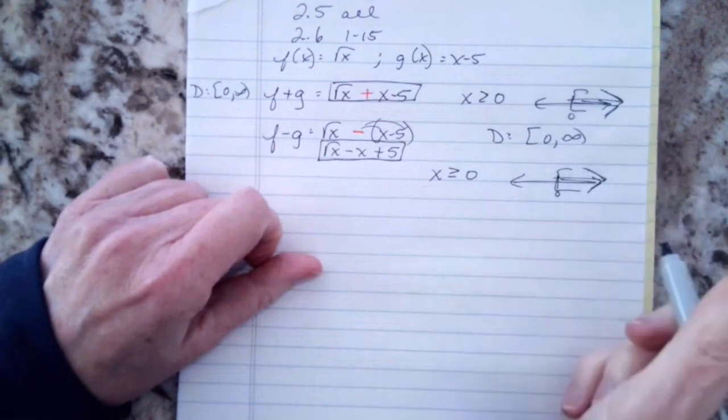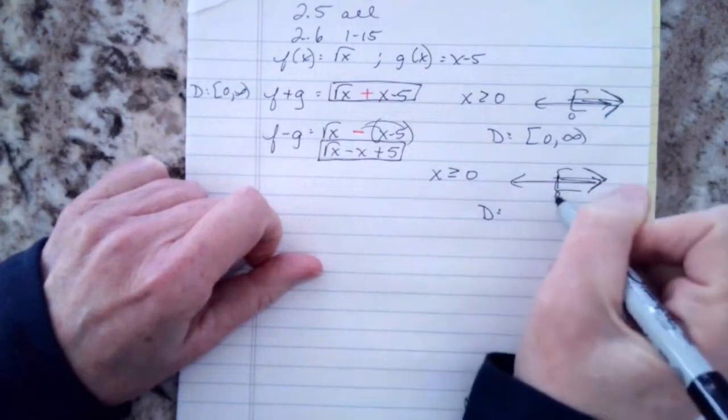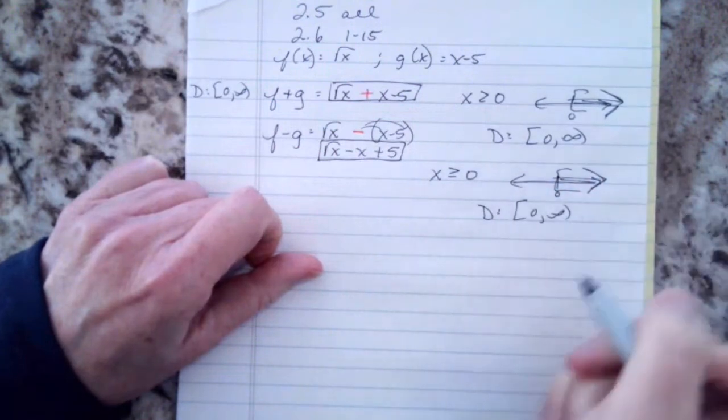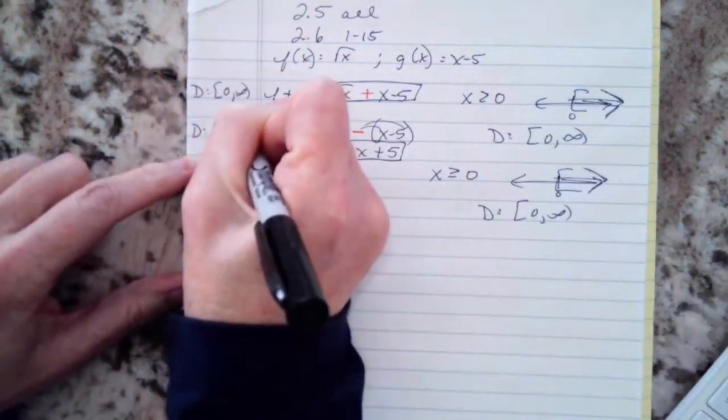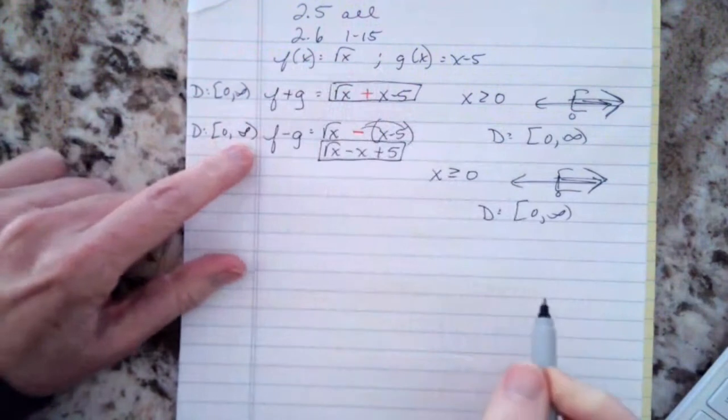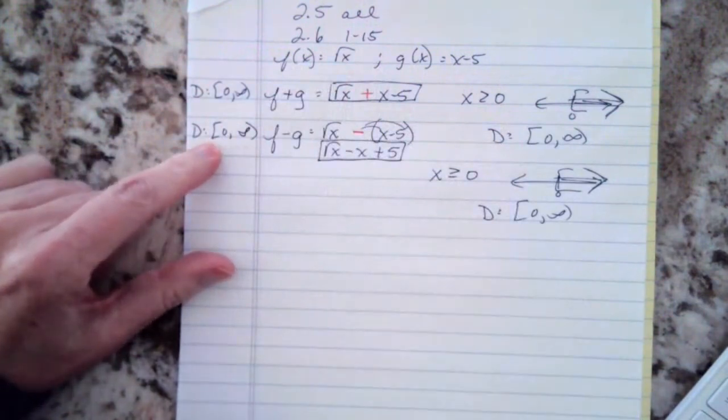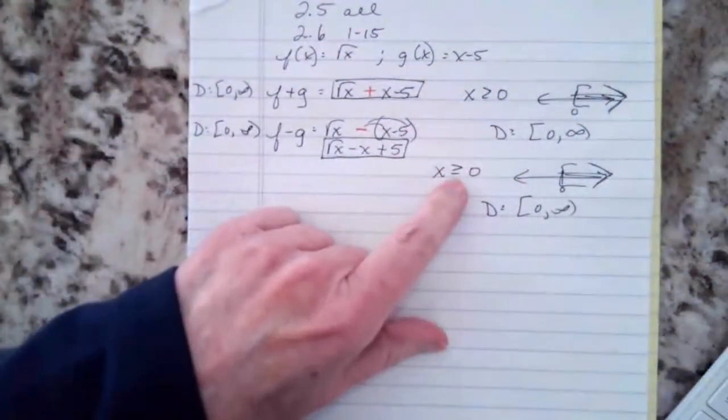Again, we're doing the same domain. So the domain here will start at 0 and go out to infinity for f minus g. 0 to infinity with a brace on 0 because it can equal that. Says it right there.